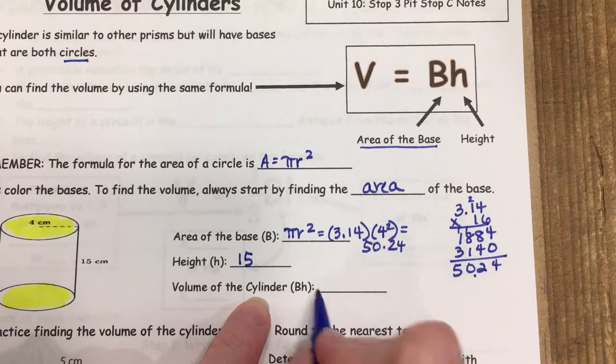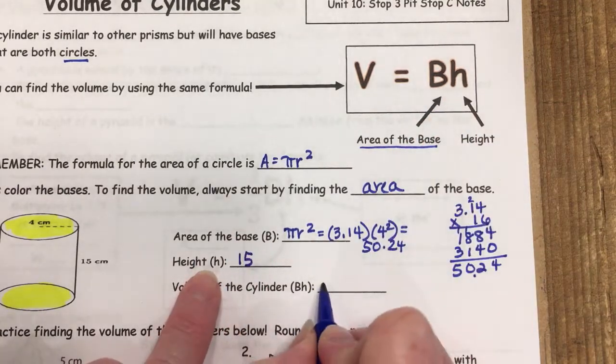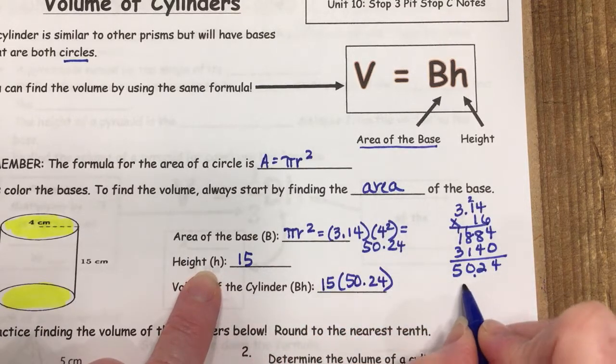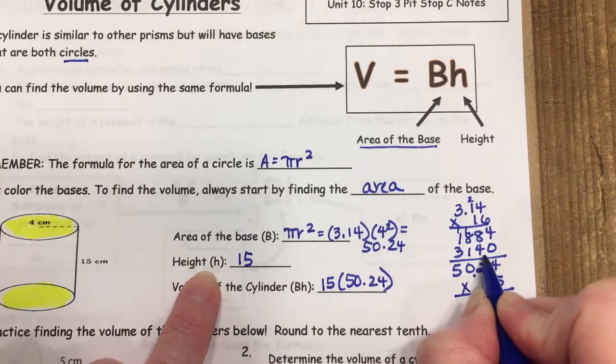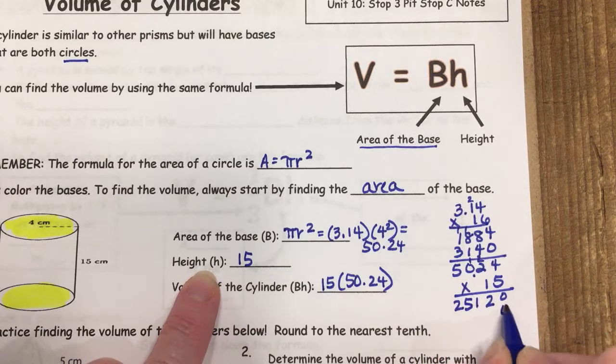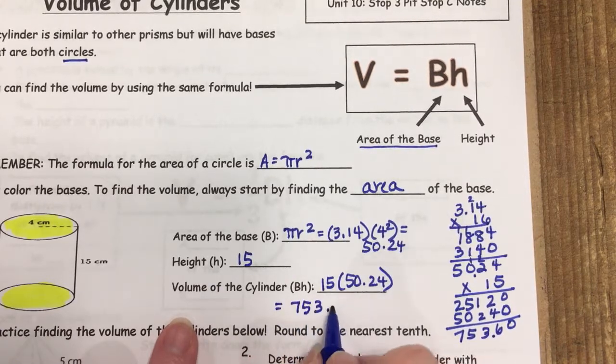And the volume is found by multiplying the area of the base times the height, the B times the H. So we're going to multiply 15 times 50.24. Multiplying and adding these up, I get 75360, and there are 2 decimal places. This ends up being 753.60.